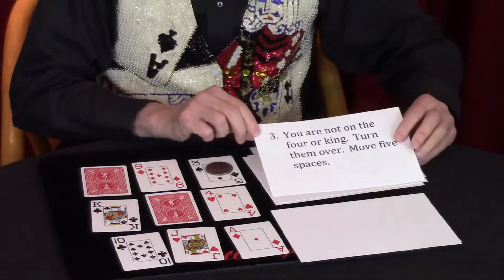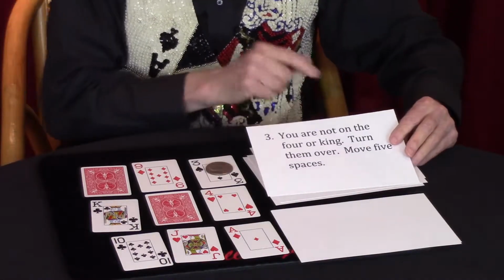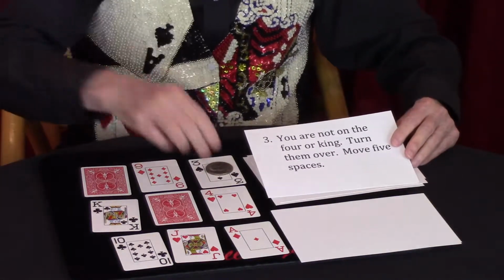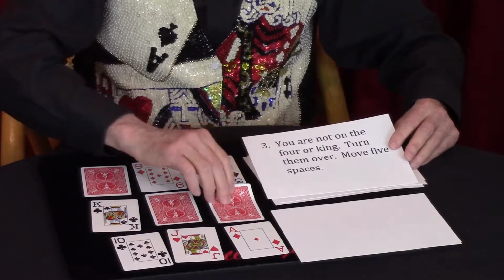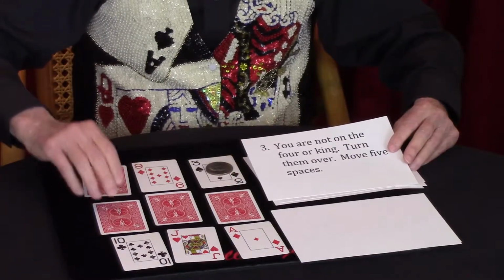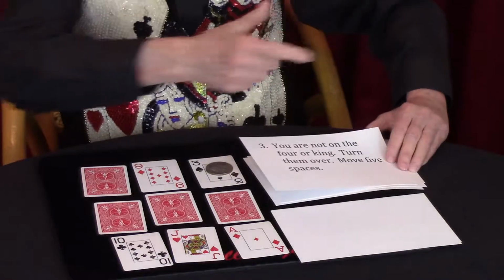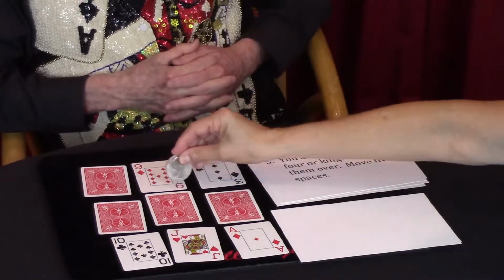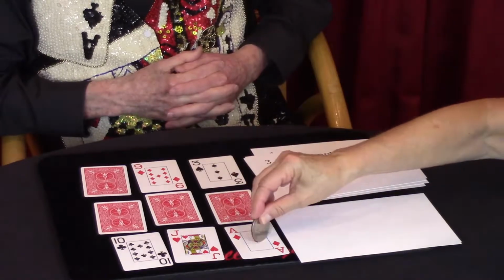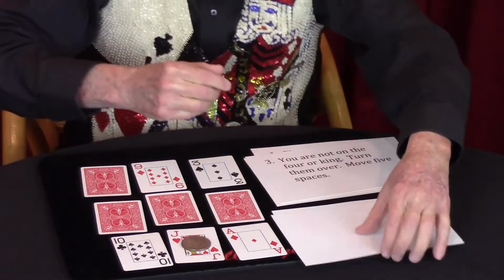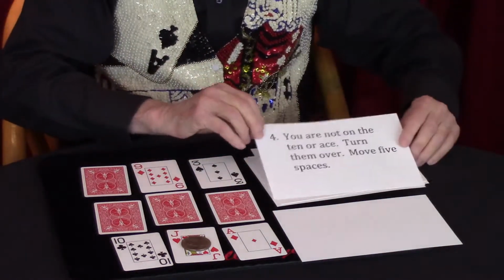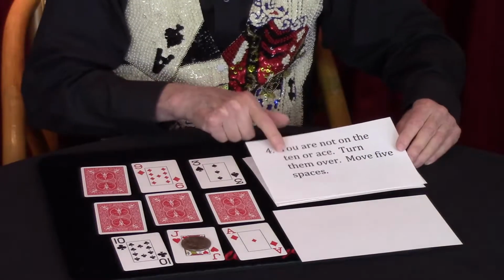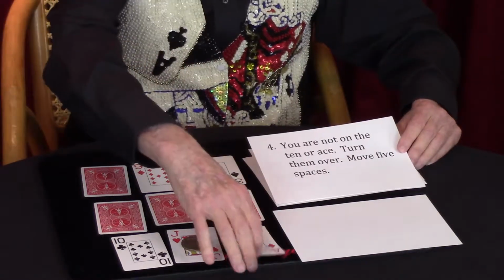And it says you are not on the 4 or the king. Turn them over. 4 and the king. And then would you move 5 spaces, Jean? 1, 2, 3, 4, 5. Okay. And it says you are not on the 10 or the ace.